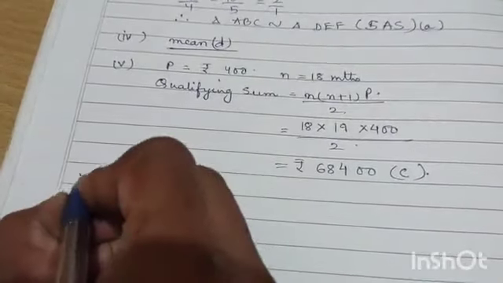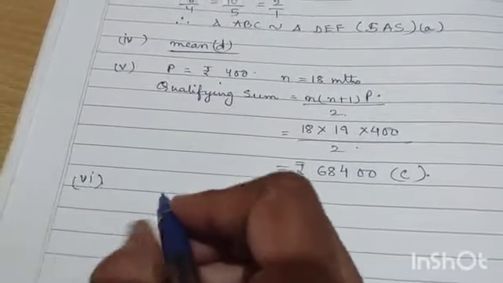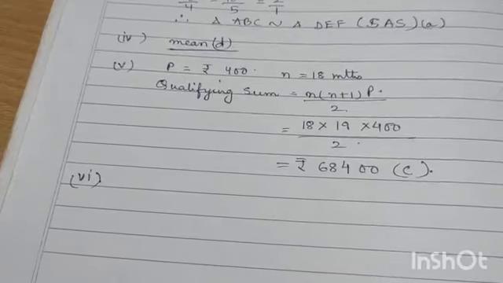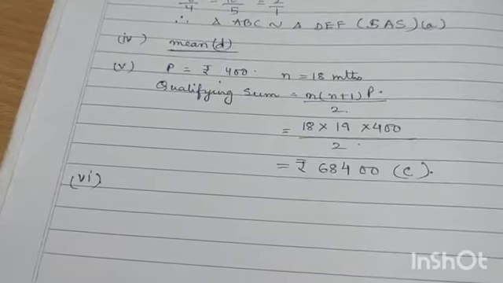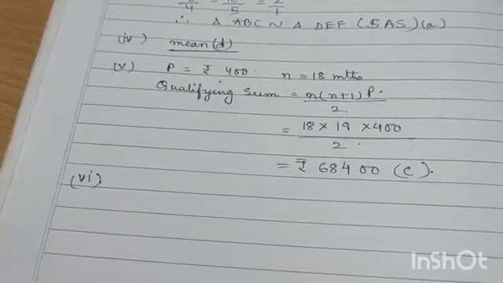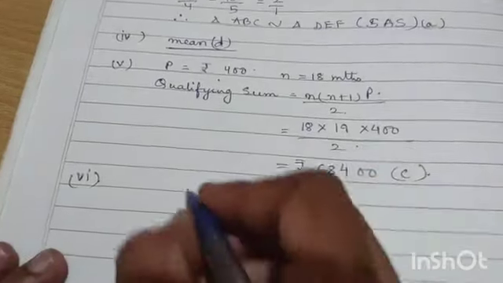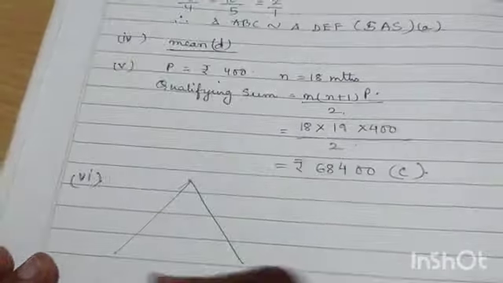Now then bit number 6. Bit number 6, here it's given, in the given diagram not drawn to scale, railway station A, B, C, P are connected through railway tracks. Track PQ is parallel to BC. So this is the diagram given.